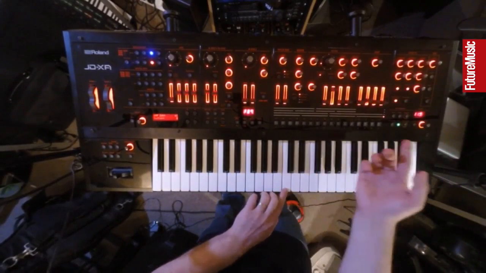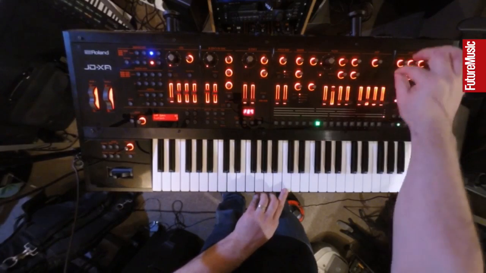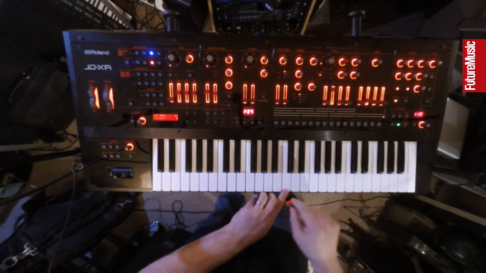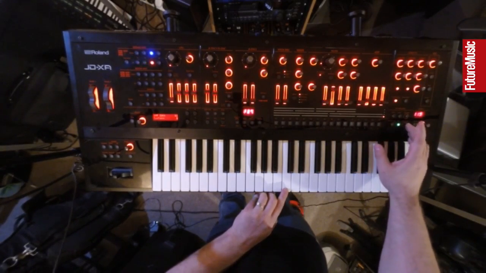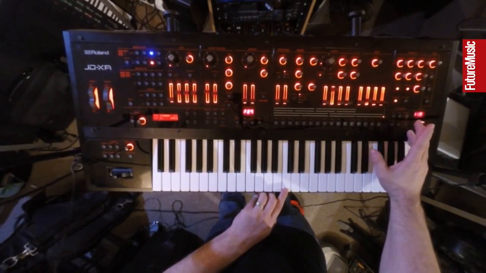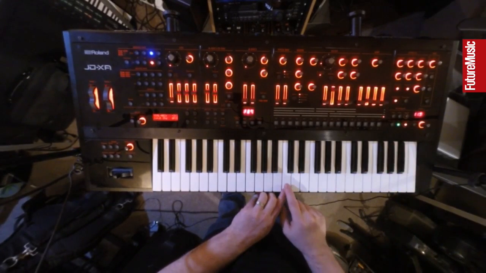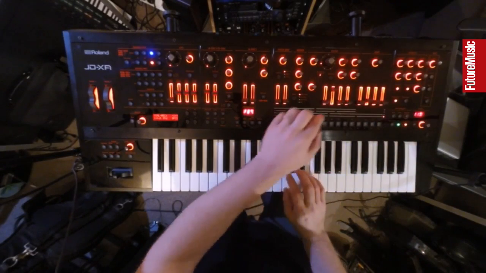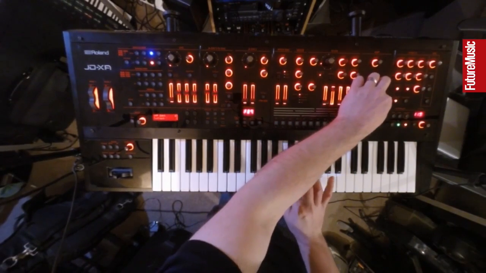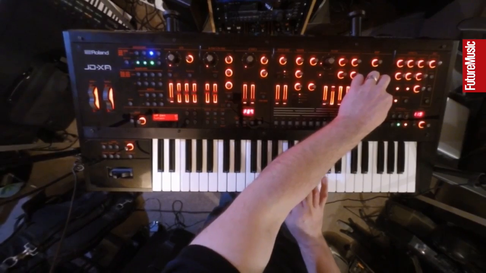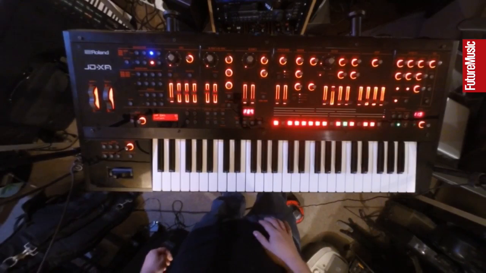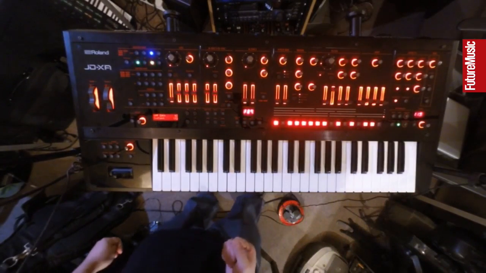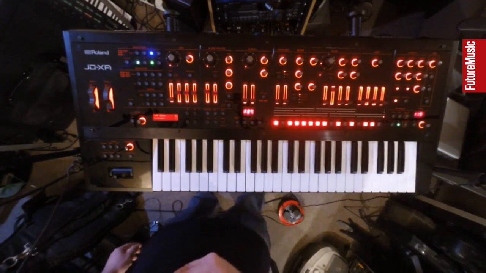Now the sequencer does record real-time parameter changes, so I'm going to try to do an open versus closed hi-hat on the same track here. So let's give it a whirl. Let's stop that a second. So we've got 2 measures again. 1, 2, 3, 4. Yep, so now we've got a hi-hat part there.